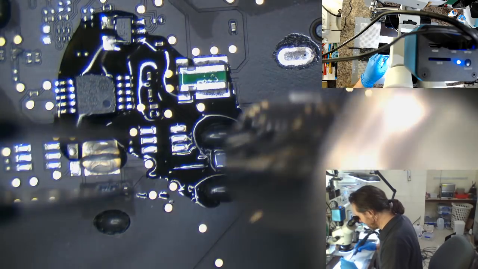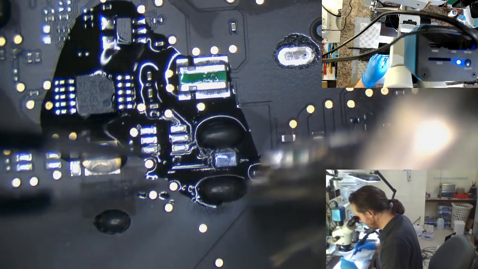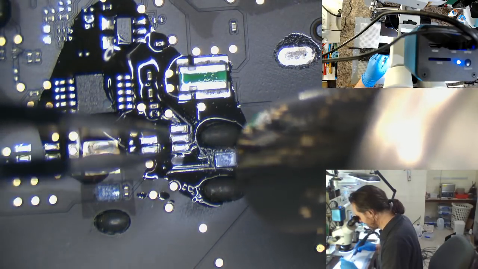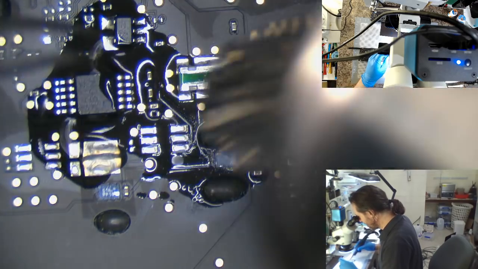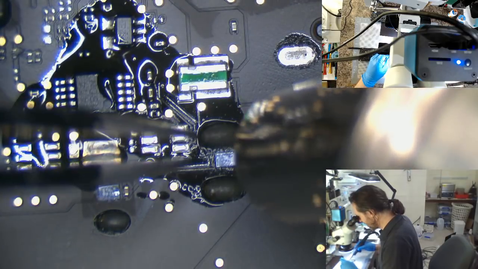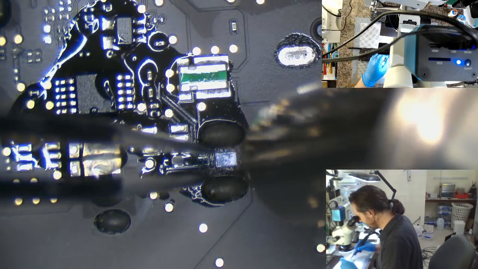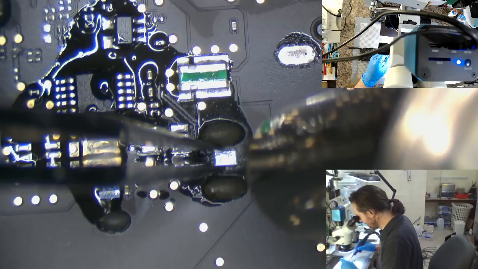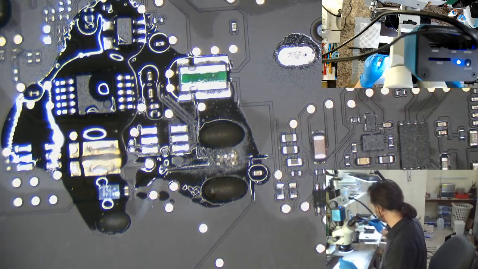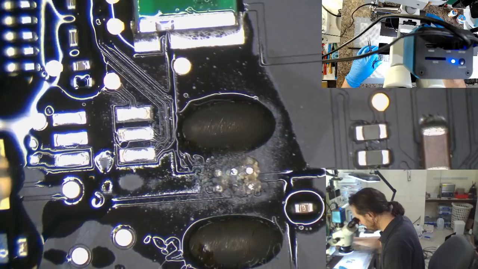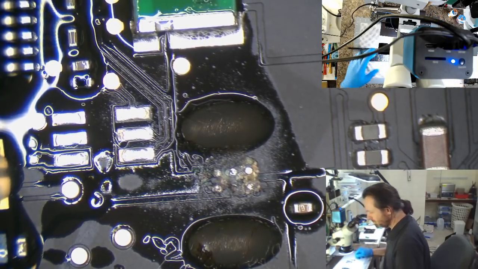What I find more interesting is how out of the entire board, it's just this tiny little area that happened to be corroded. I've got to be real careful with these. What's going to be fun though is, there we go. Okay. Yeah, this is going to be fun.